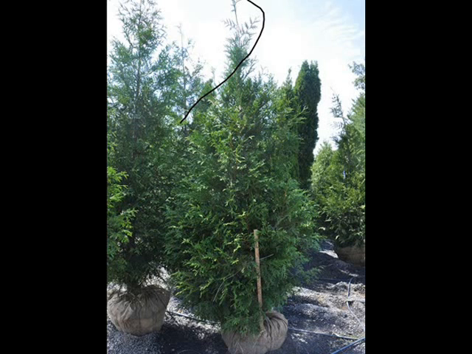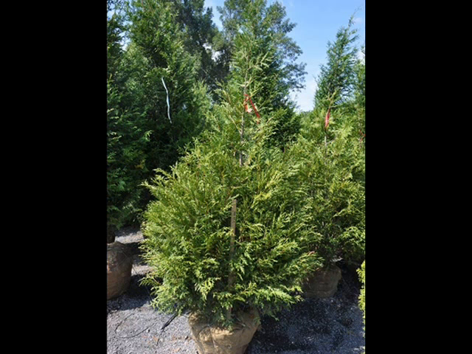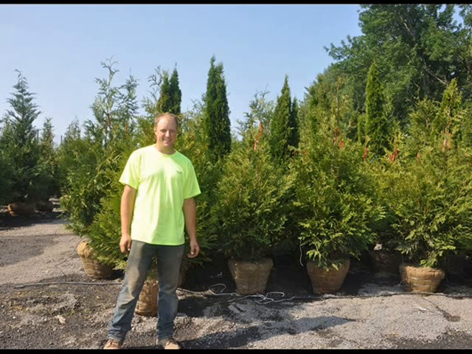It forms a very nice tight screen. It's usually planted between 5 and 8 feet apart, and it's easy to grow. At Highland Hill Farm, we deliver and plant these onto properties on the East Coast. When we deliver and plant multiple trees, we always install a drip water system. That helps these trees get established.